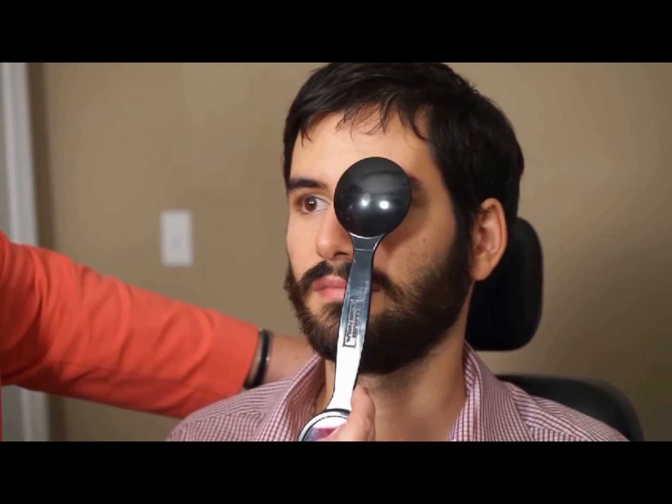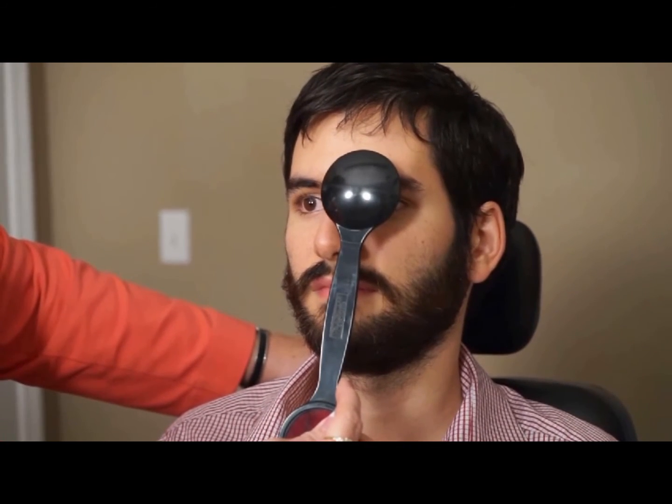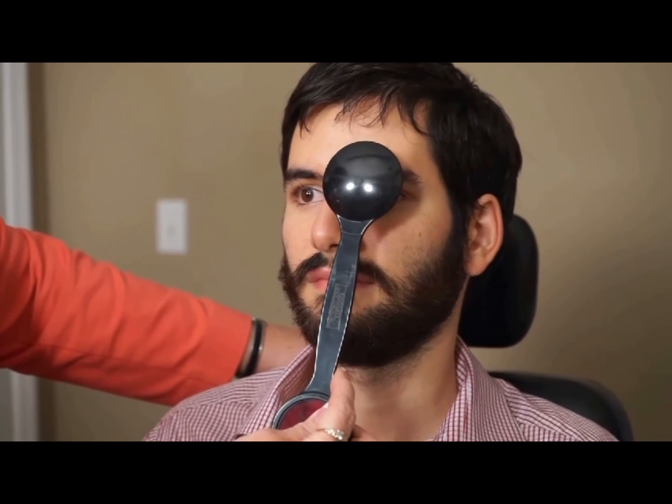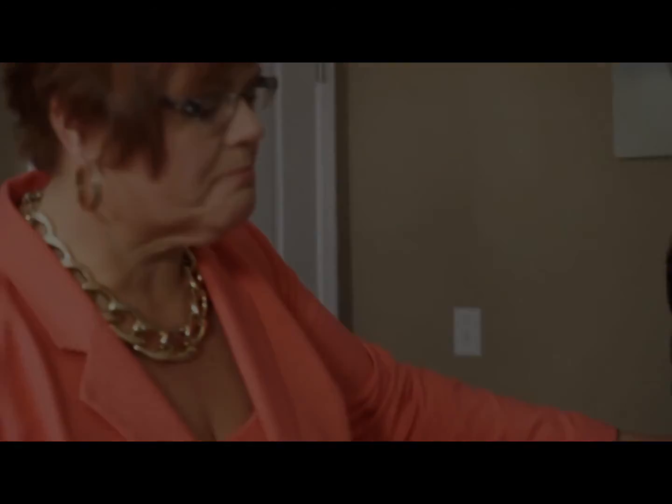Okay? Now I am going to test for a right tropia. And so I'm going to do the same thing, but now I'm going to cover the left eye. Now I'm going to be looking at the right eye. I do not see the right eye moving. So he does not have a tropia in either eye.